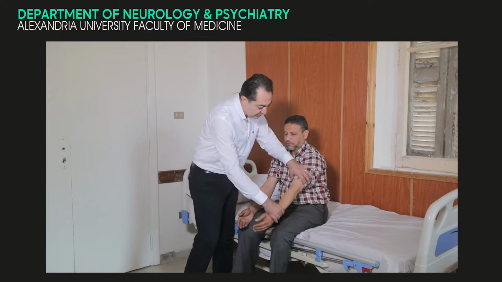This is how to see if there is involuntary movement or not. After posture and involuntary movement, the third item is examining the muscle status. To examine the muscle status, we look for the muscle bulk, and we compare both sides.